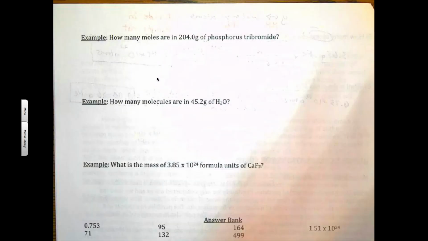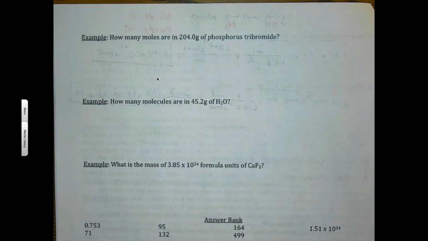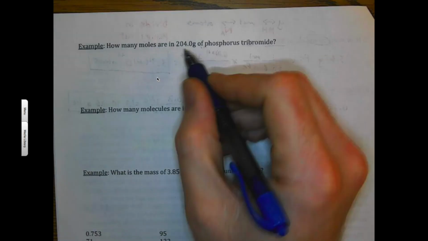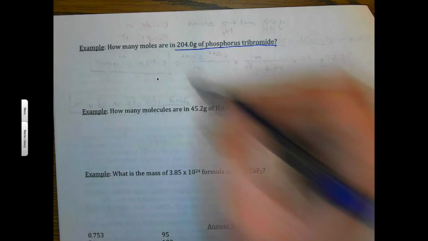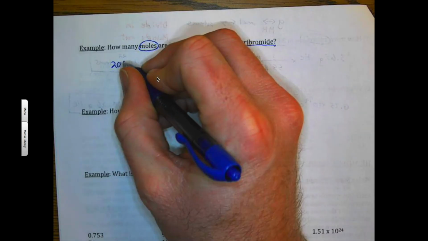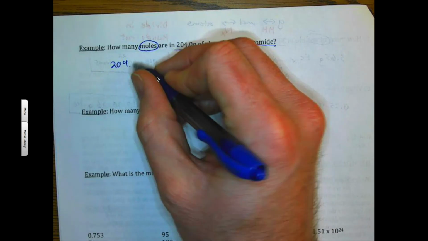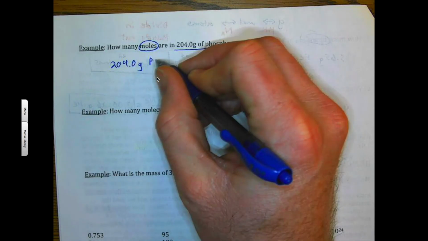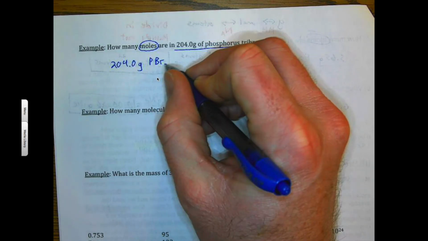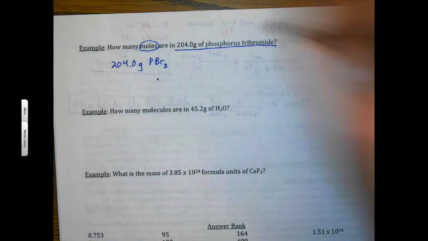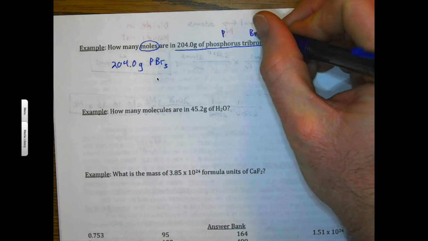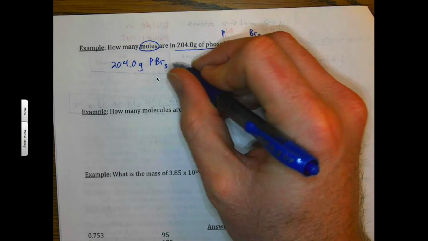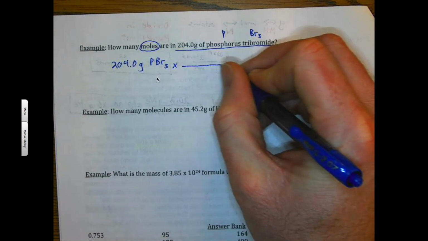All right. Hope you were paying attention earlier. So now we have 204.0 grams of phosphorus tribromide, and we want to know how many moles there are. Oh, yeah, you remember that? That was a covalent compound. So there's 1 phosphorus and 3 bromines, right? Tribromide. And so we need to find the number of moles.